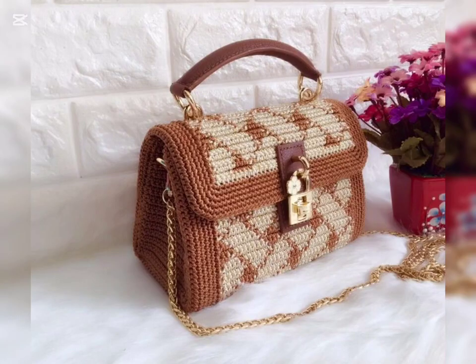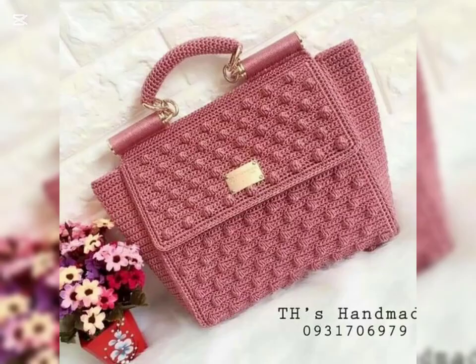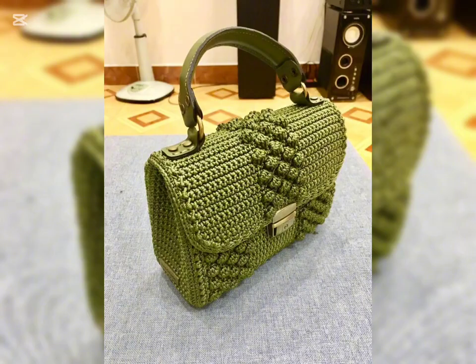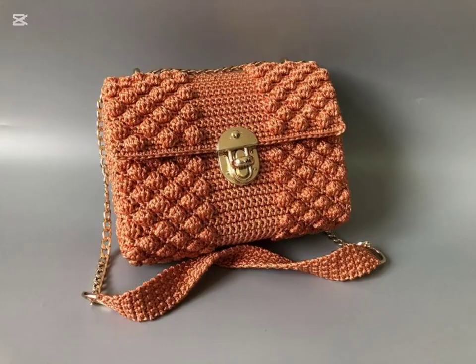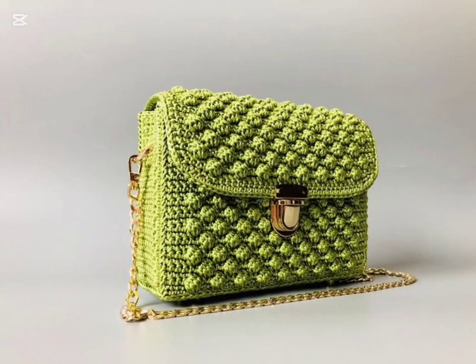Find inspiration everywhere. Look around you. Nature, architecture, vintage accessories, even your favorite food can spark creative ideas for your crochet handbag design. Let your imagination run wild.